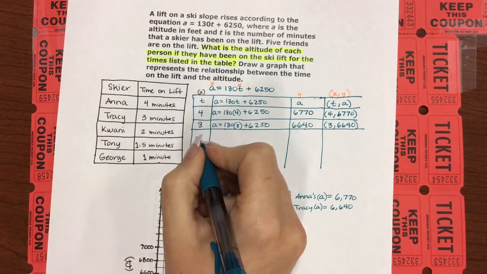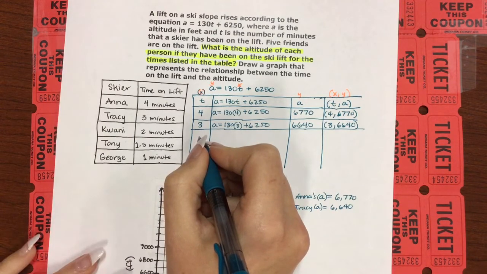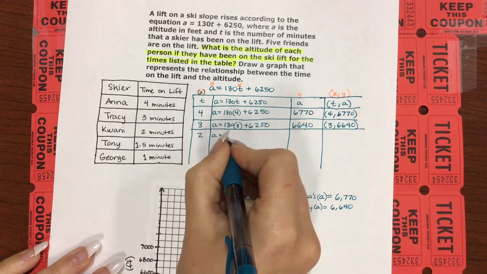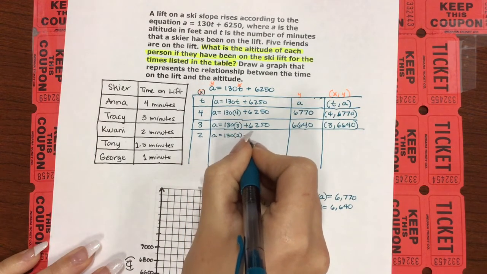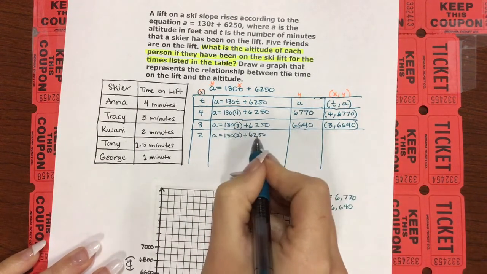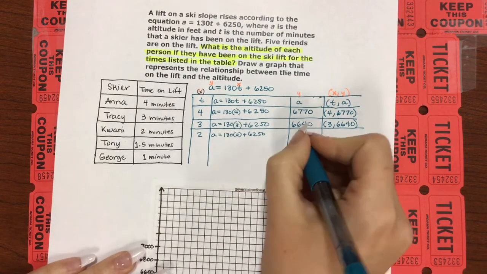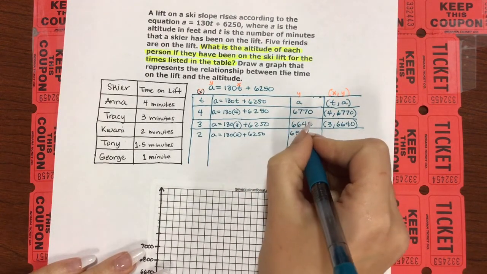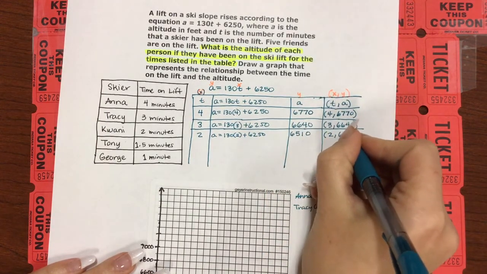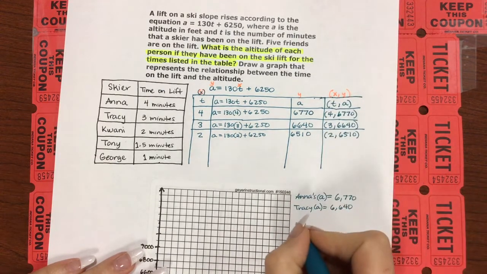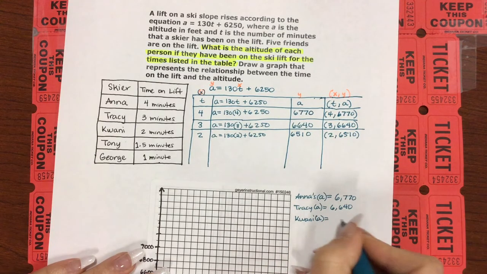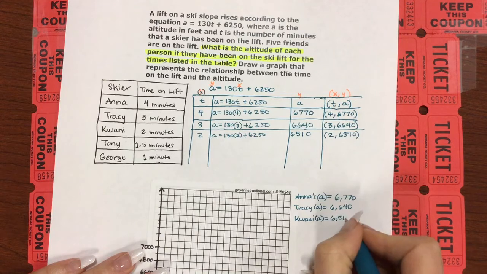Then we're going to get to Kawani's. Kawani was on the ski lift for 2 minutes. So we just go ahead and substitute 2 in there. And we do the multiplication and the addition, and we end up with 6,510. All right, so that is Kawani. So Kawani's altitude is 6,510.